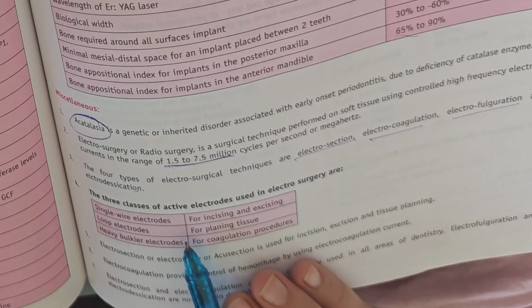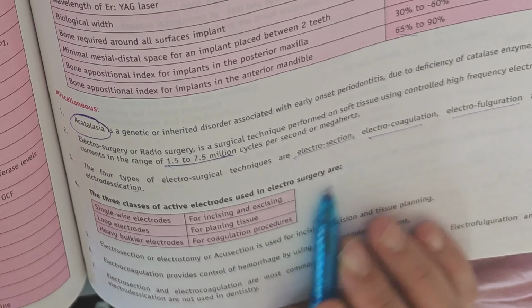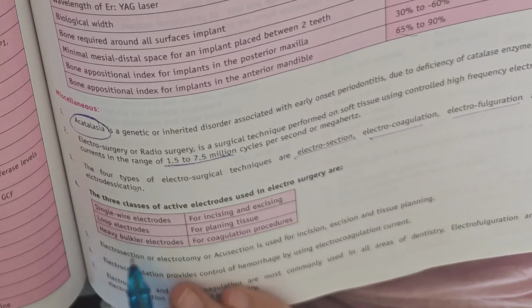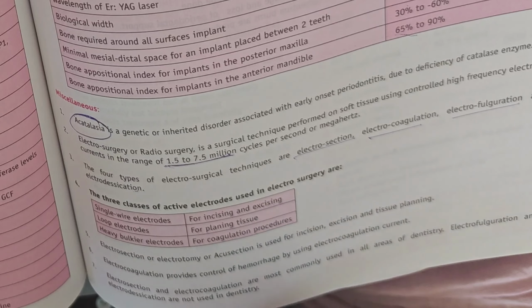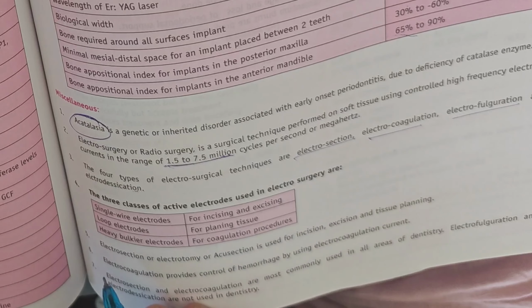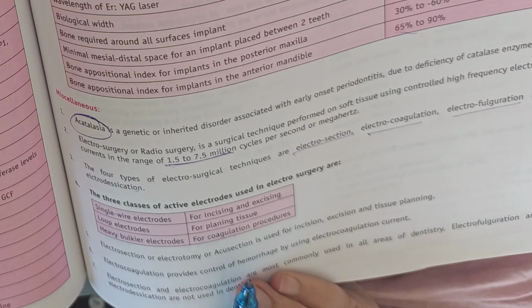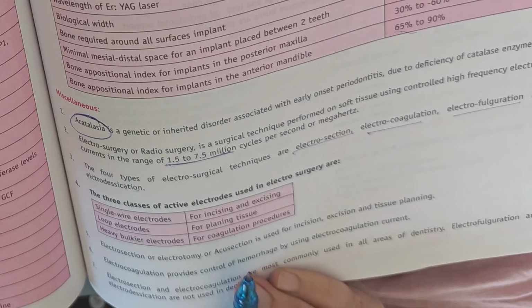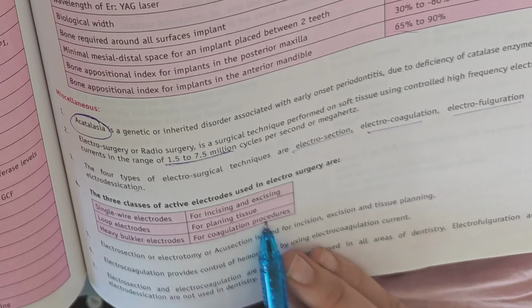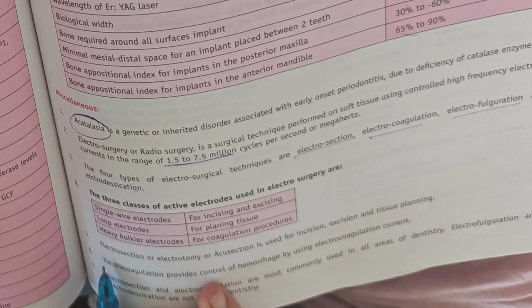The three classes of active electrodes used in electrosurgery are single wire electrodes for incising and excising, loop electrodes for planing tissues, and heavy bulkier electrodes for coagulation procedures.